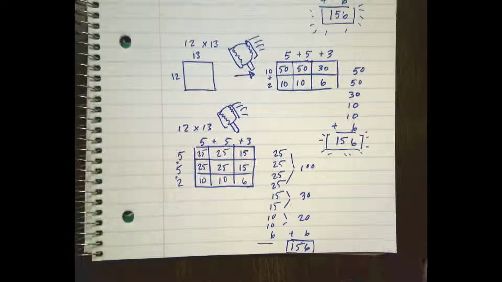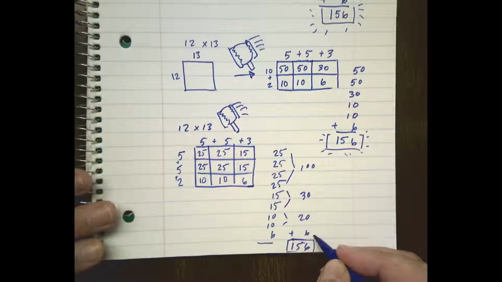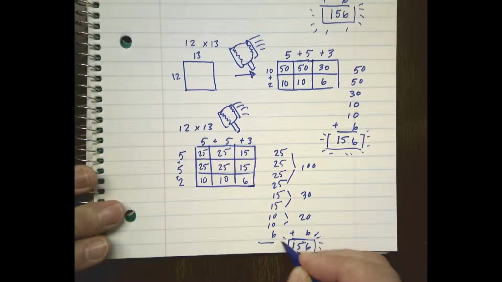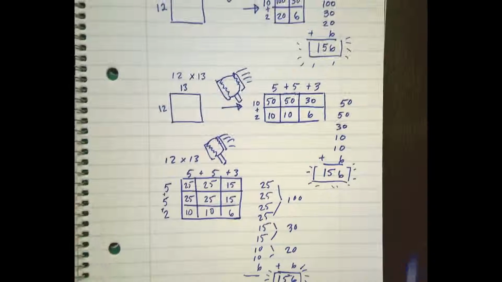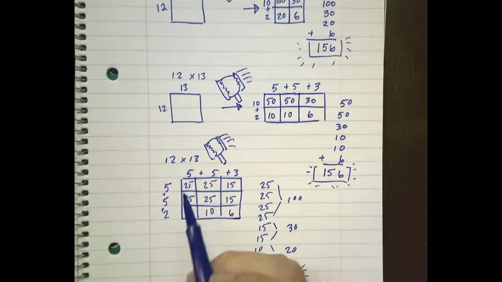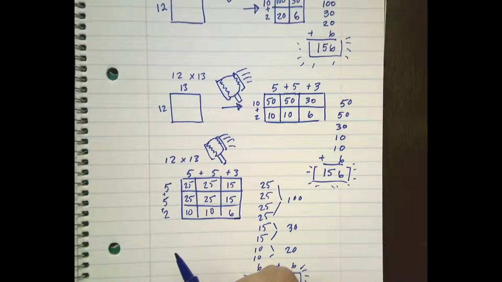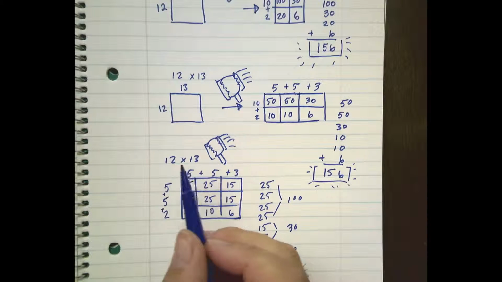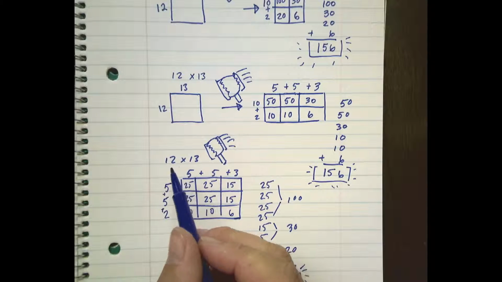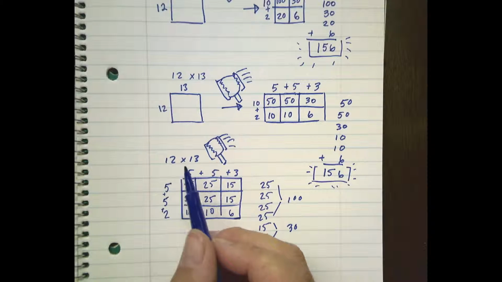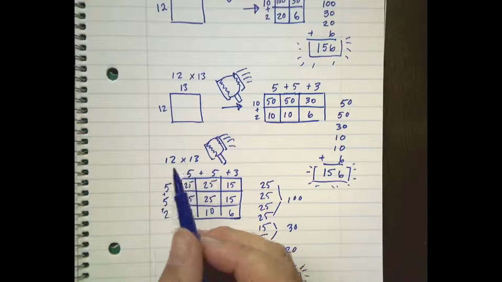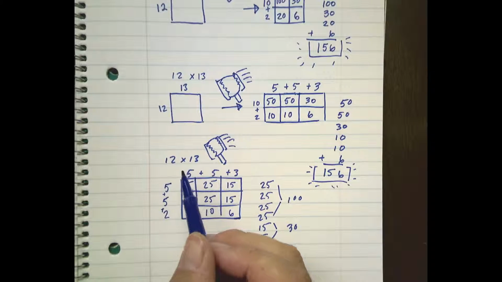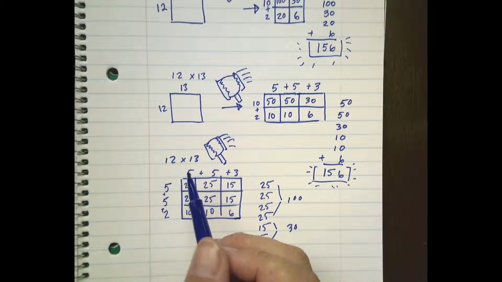Now, why do this? Why do an area model? Well, it's really good when you get big numbers that you don't necessarily have the multiplication facts memorized. So I can probably say that some of you know your 12s very well, and some of you even know your 13s really well, and some of you know 12 times 13 in your head.